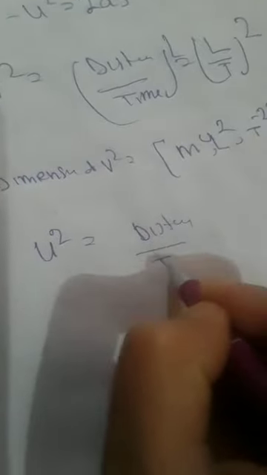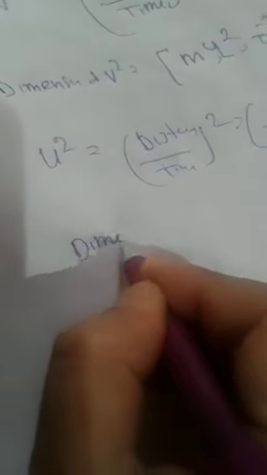v square, velocity is equal to distance divided by time, distance is L divided by T, the whole square, L divided by T whole square. That means dimensions of v square is equal to M0 L2 T raised power minus 2. Similarly, u square, u is the initial velocity, distance divided by time, whole square, L divided by T whole square, the dimensions will be the same. Dimensions of u square is equal to M0 L2 T raised power minus 2.